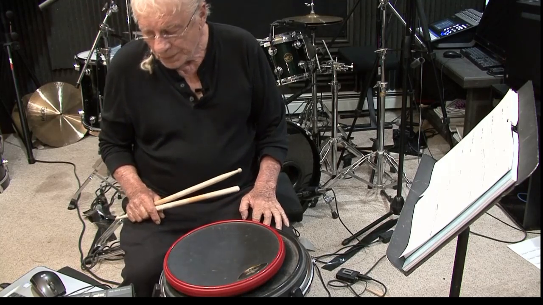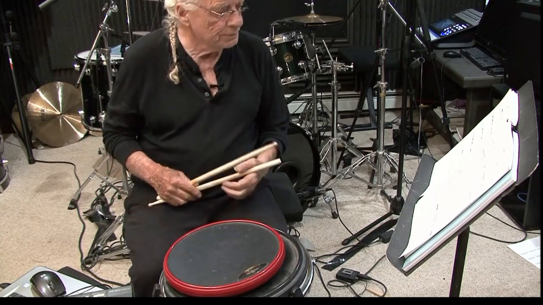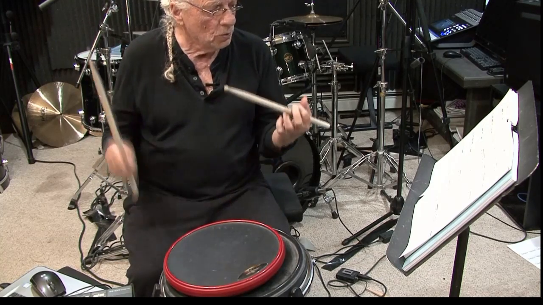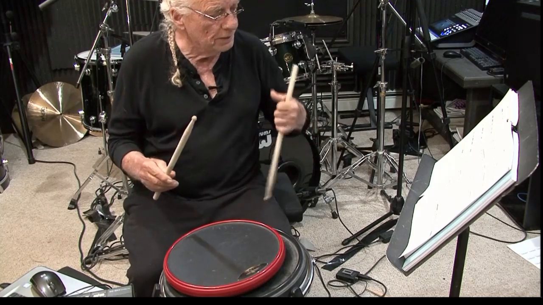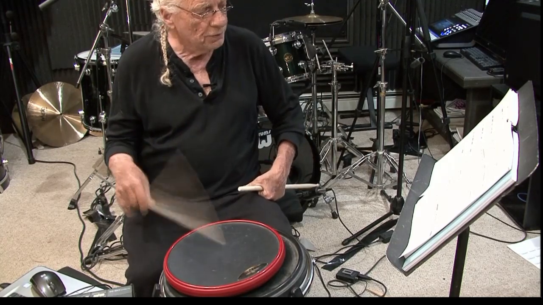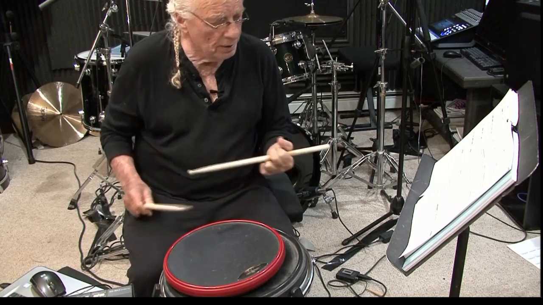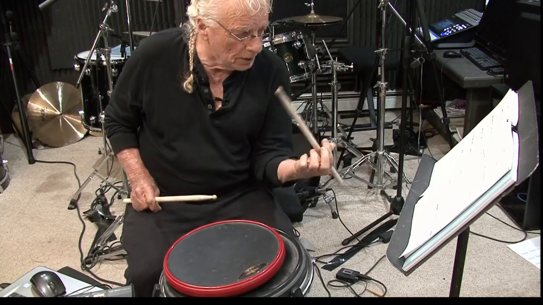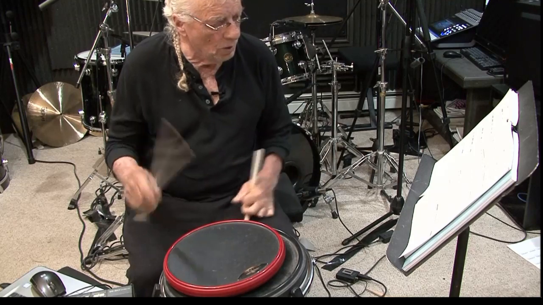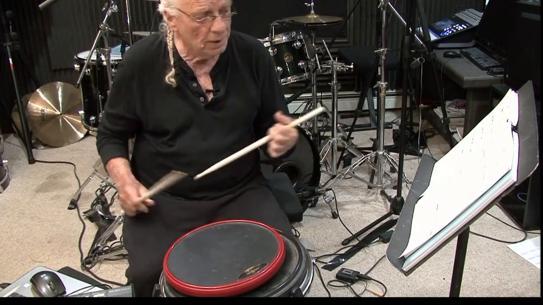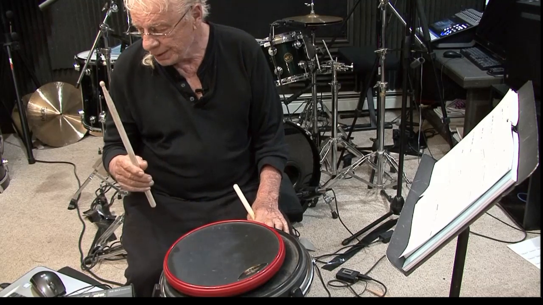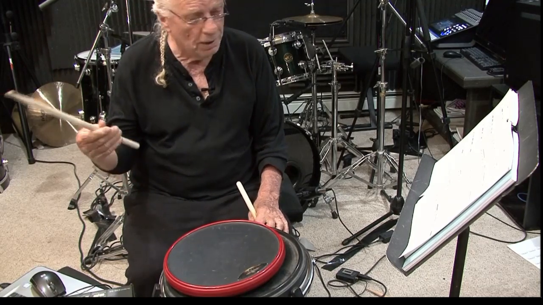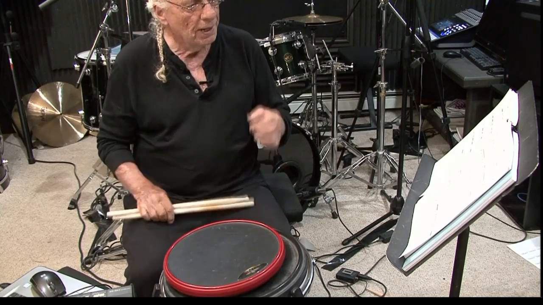Line number 4. Simple. 1, E, and, 2, E, and, 3, E, and, 4, E, and, 1, E, and, 2, E, and, 3, E, and, 4, E, and.